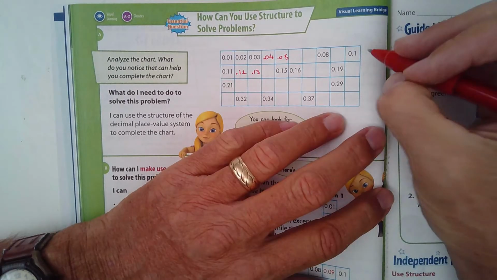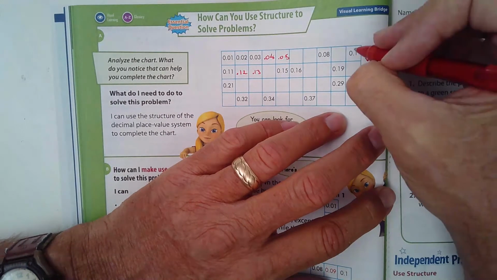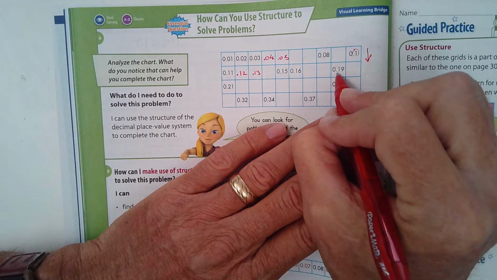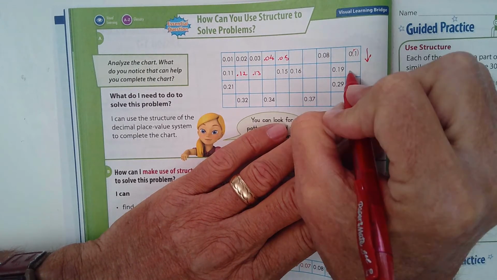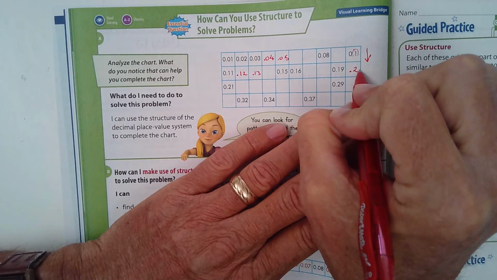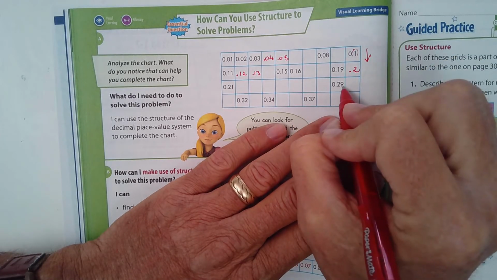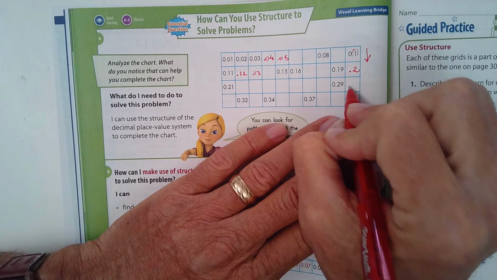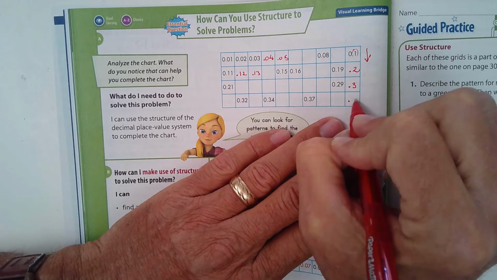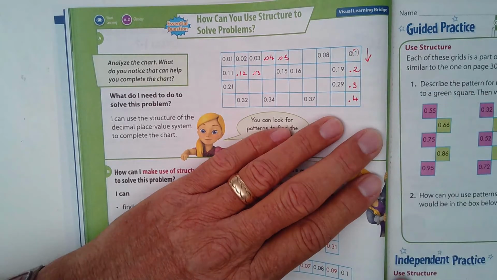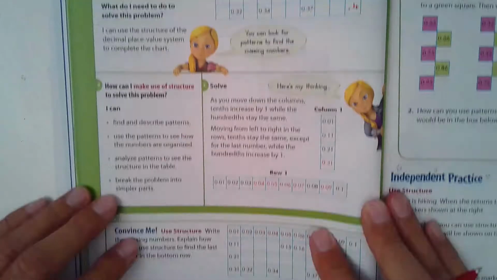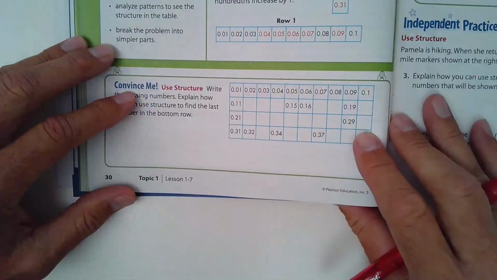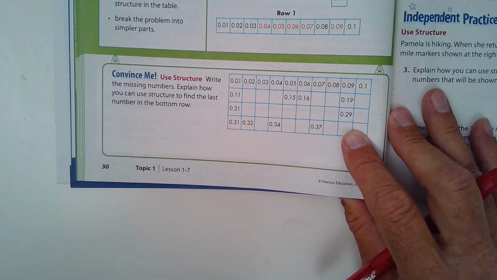Now what if we were to go down this way here? This is the tenths place, okay? And if this is 0.19, this is just simply going to be 0.2. If this is 0.29, if we increased it by 1/100th, this would be 0.3, and this would be 0.4. So you guys should be able to complete that without too much of a problem here. And again, we talked about some of this in class. Do the bottom one also.